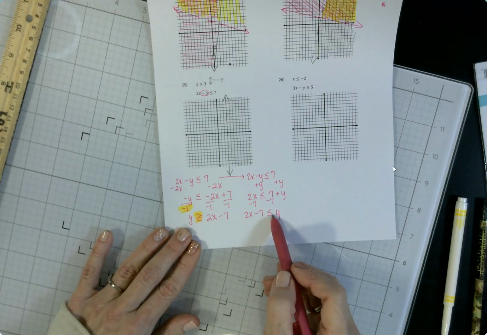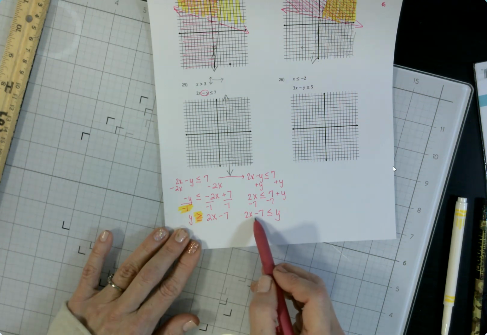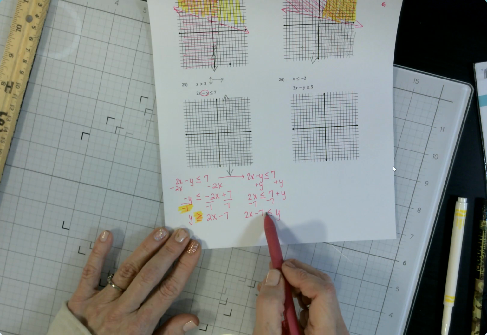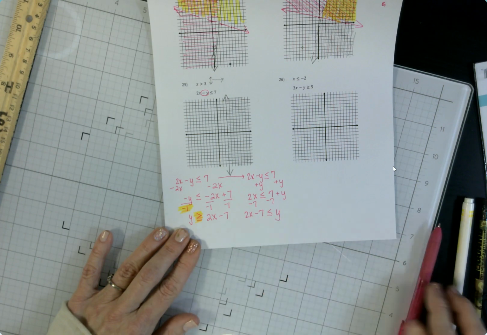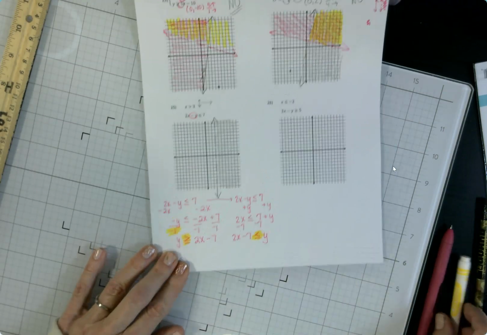The y is on the greater part, right? It's just like over here. And the 2x minus 7 is on the less than side. Okay, so notice that it's the same thing no matter how I solve it.